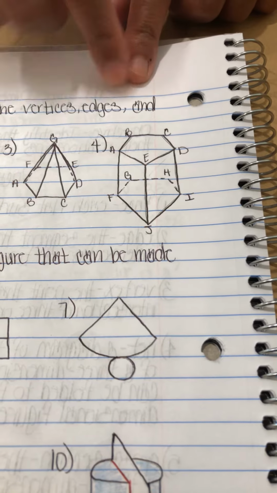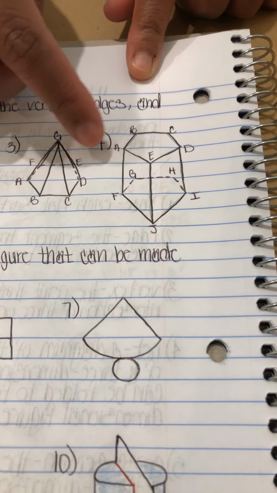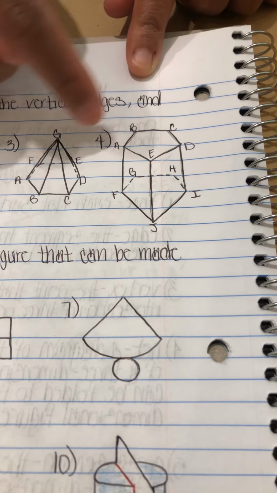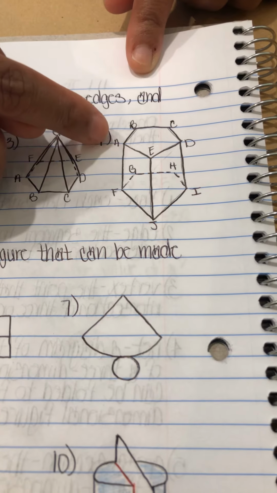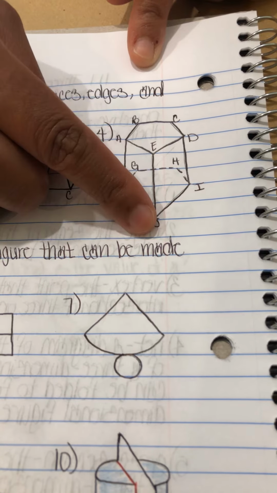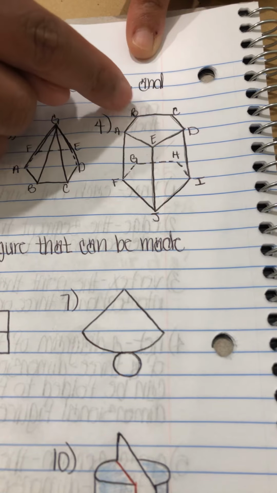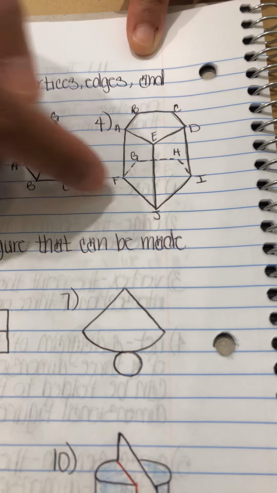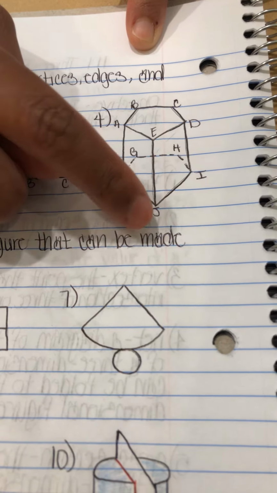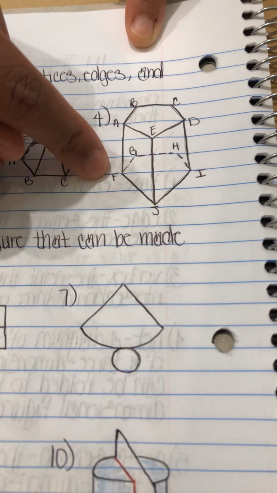My edges will be all of the lines that we can see. So it would be A to E, E to D, D to C, C to B, B to A. I would also have A to F, E to J, D to I, C to H, and B to G, as well as all of the ones at the bottom here. F to J, J to I, I to H, H to G, and G to F.